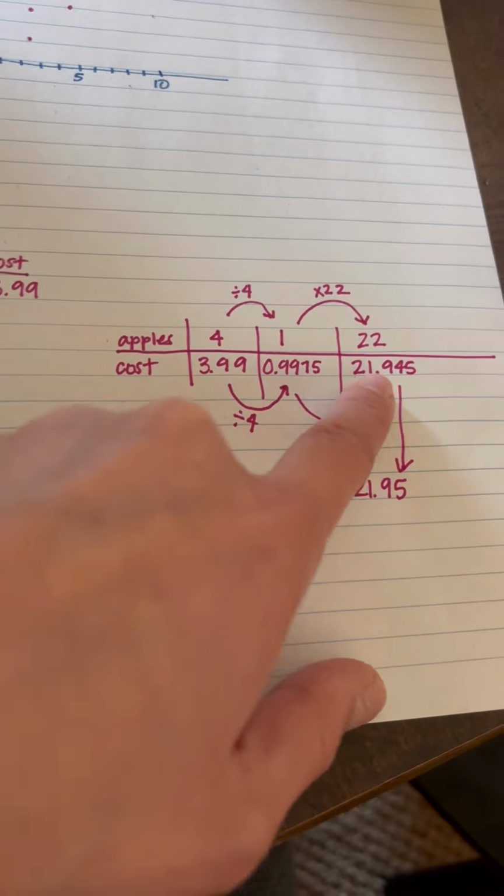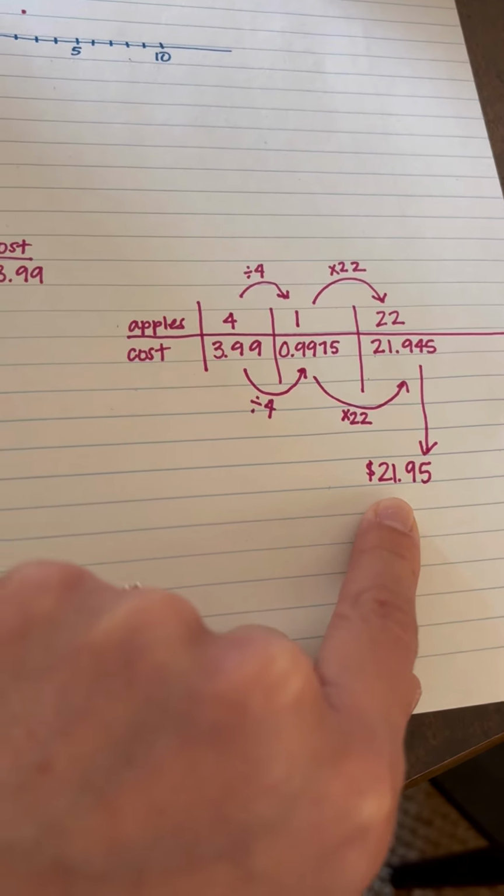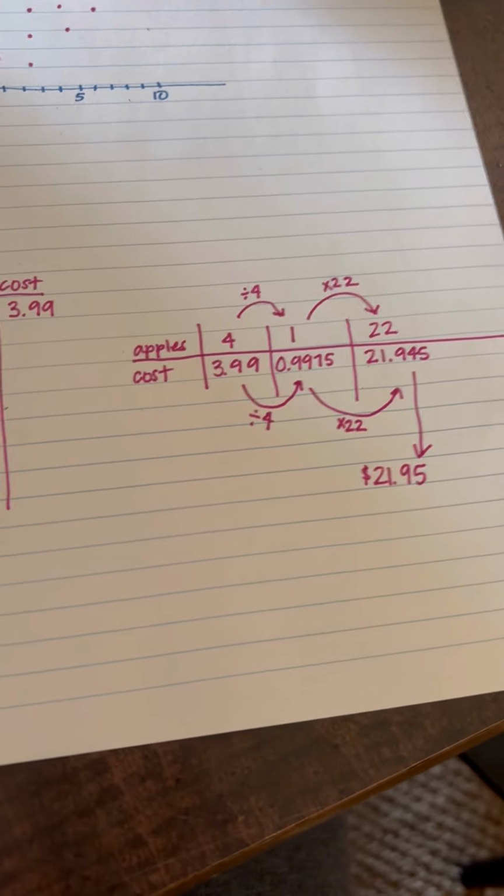$21.945. Since I know that I can't have half of a penny, I went ahead and rounded up so that it makes sense for money, so that it's $21.95. So that's how we use a ratio table.